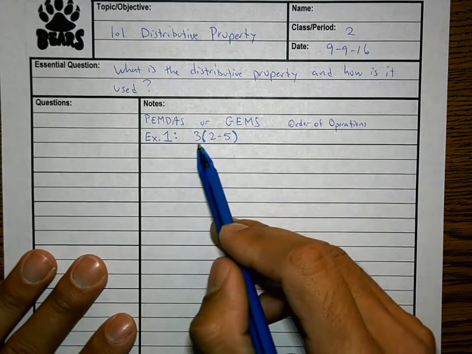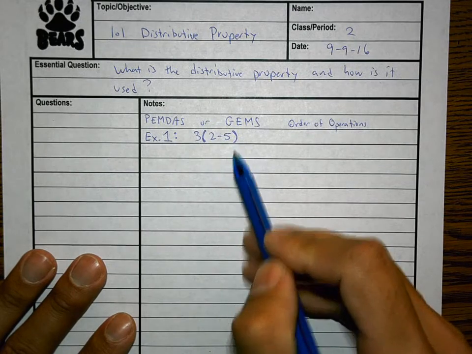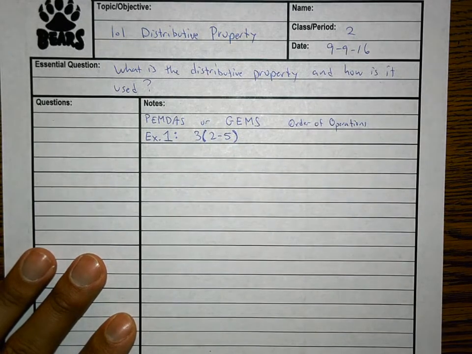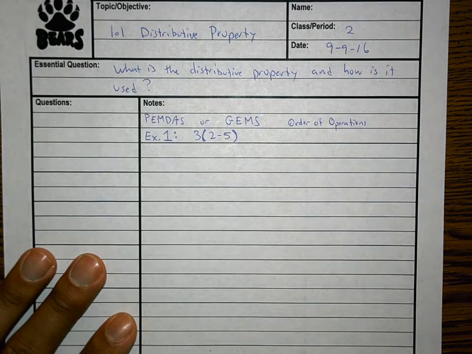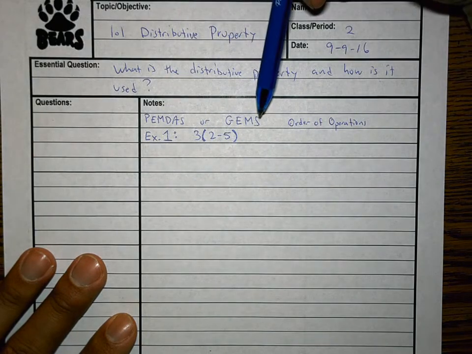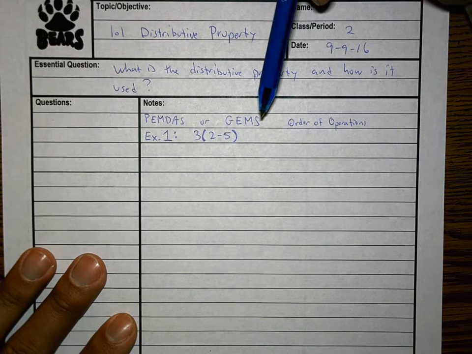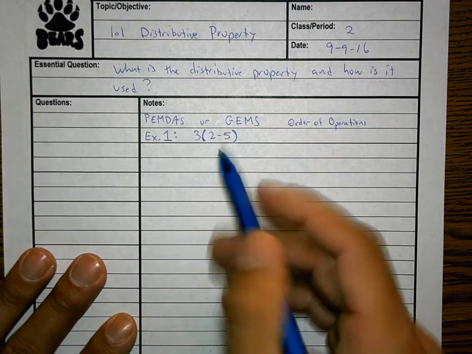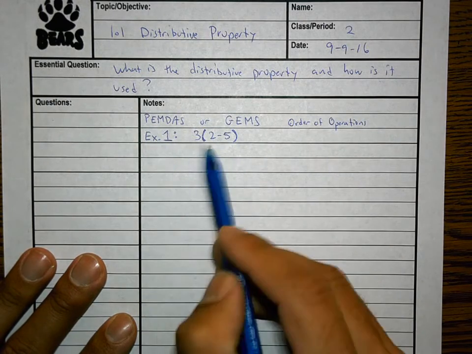I have 3, I have parentheses, and I have 2 minus 5 inside the parentheses. If you're doing the order of operations, if you are following either PEMDAS or GEMS, you should know what you're supposed to do first. What am I supposed to do first here? I'm supposed to do the group, or the parentheses.